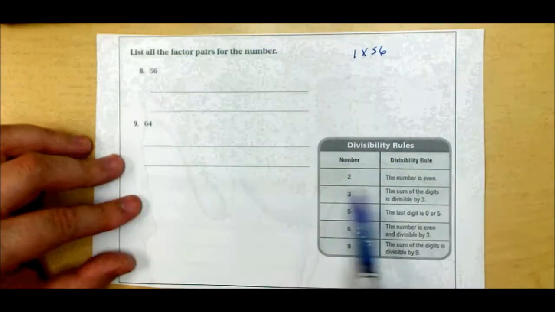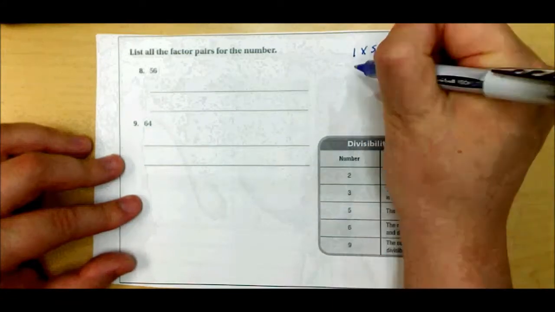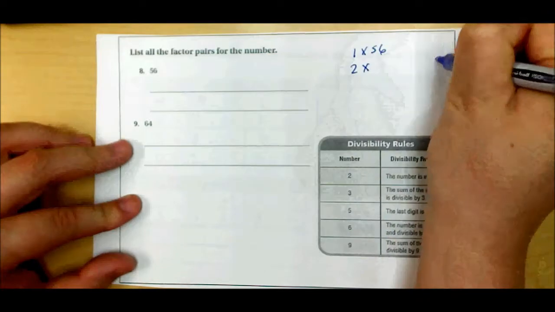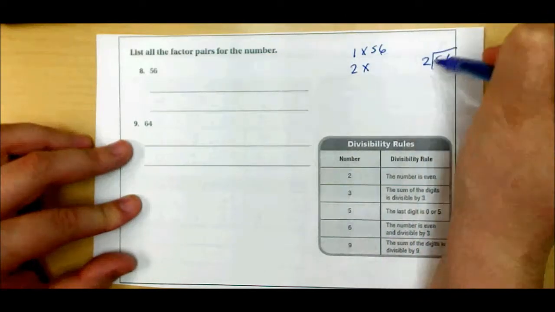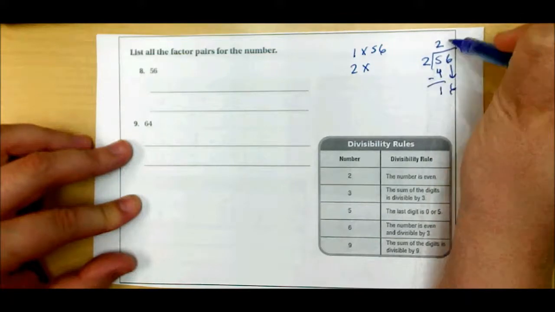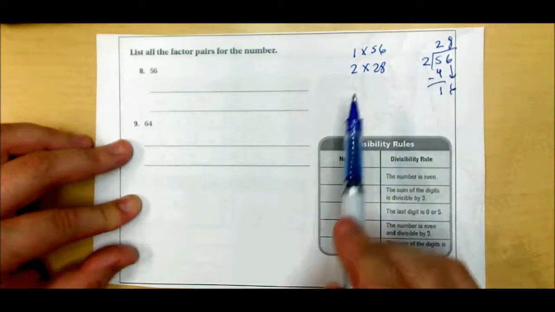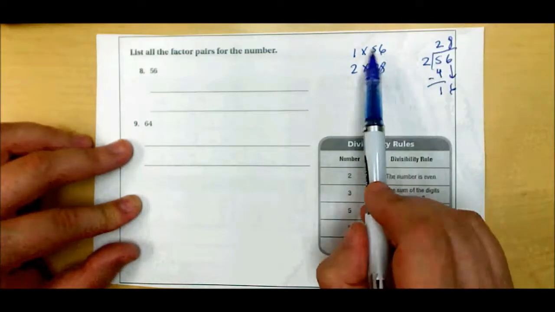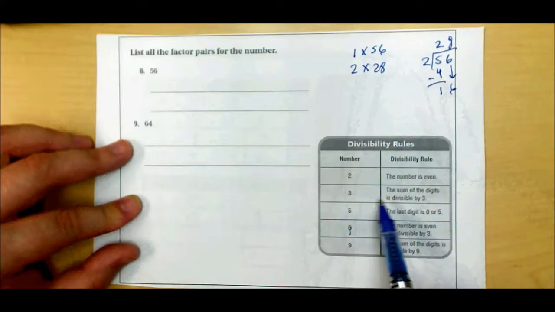Now, is 56 divisible by 2? Well, yes, it is because 56 is an even number. So 2 times, well, I don't know how many times it goes in, so I'm going to do some long division. 2 goes into 5 2 times. 2 goes into 16 8 times, so it's 2 times 28. Now, is 56 divisible by 3? Well, 6 plus 5 is 11. So it's not divisible by 3.